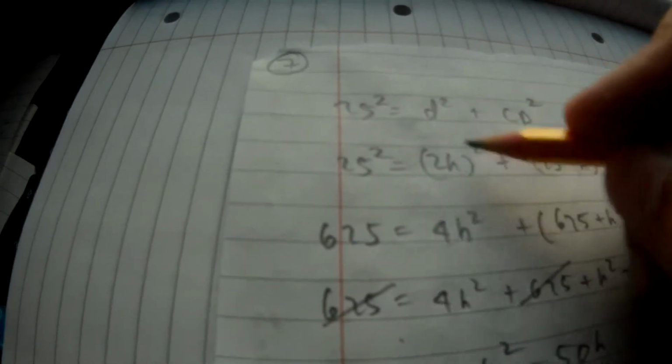So we have 25 squared is equal to d squared plus CD squared. d squared is equal to 2h squared, because I just figured out that d was equal to 2h, right? And we know that CD is equal to 25 minus h. So we've got CD squared, which is 25 minus h squared. So we've got 25 squared is 625. 2h squared is 4h squared.